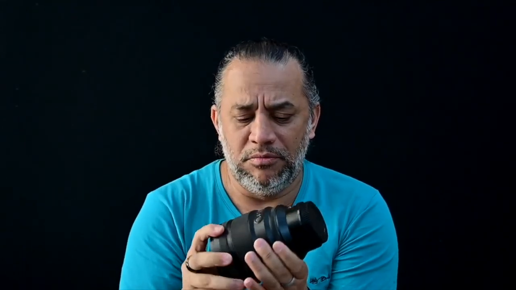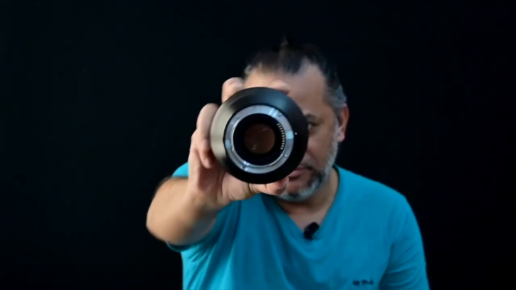The build quality is robust, like all plastic and metal. The rear mount is all metal. This is all metal. The mid is hard plastic. The front is an 82mm filter thread, and this is the normal. This is the grip. This is the focus ring. This is the control ring, and this is only one switch, autofocus and manual. That's it. The rear element is big enough to capture the full frame.